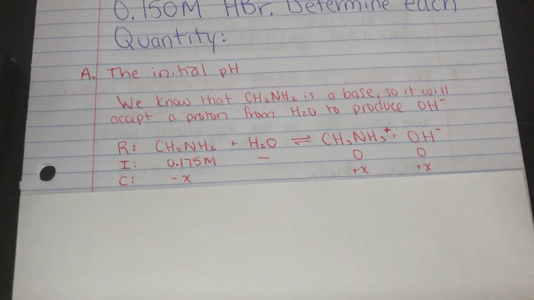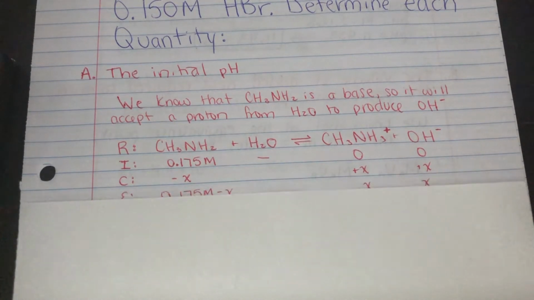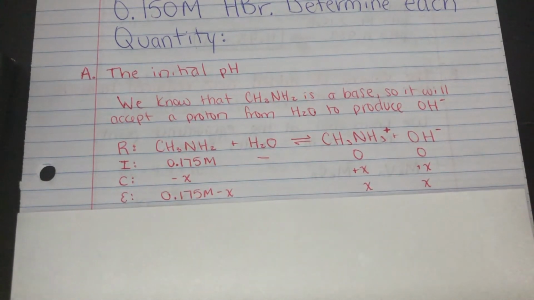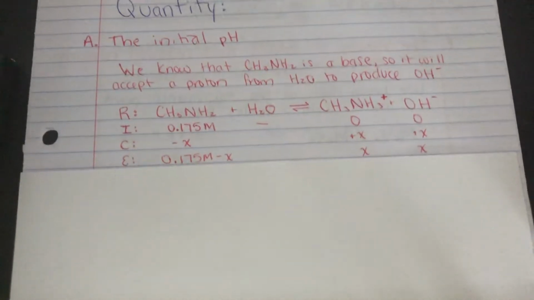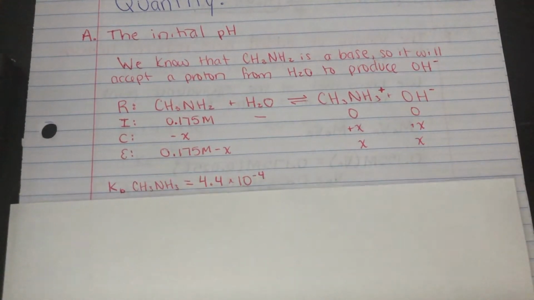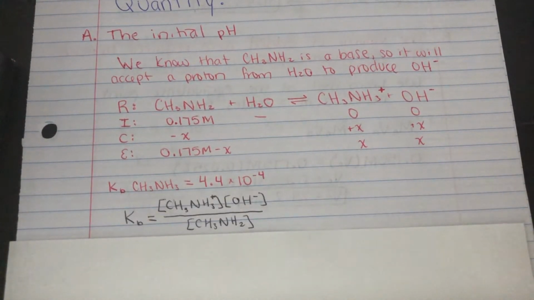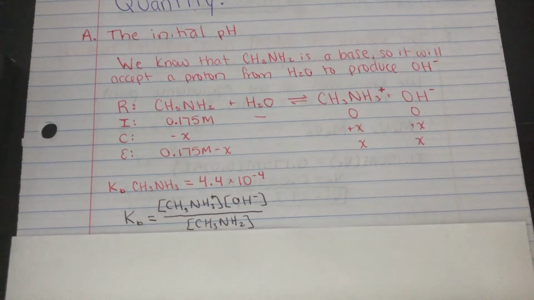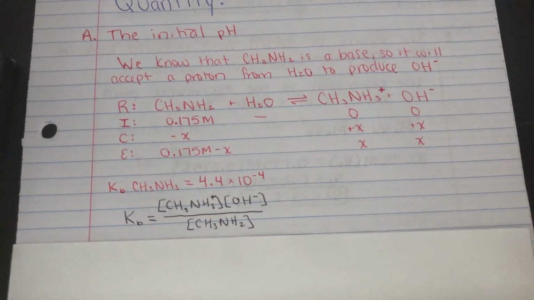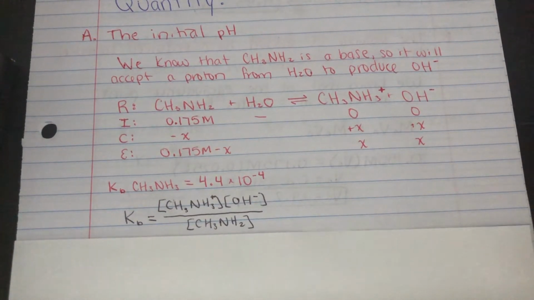And our change is going to be minus x for the methylamine and plus x for both of the products. At equilibrium, we start with the concentration of methylamine and subtract x, and we get x for both of the products. Now we write an equilibrium expression given the Kb value for methylamine that we find in the back of the book. That value is 4.4 times 10 to the negative 4.